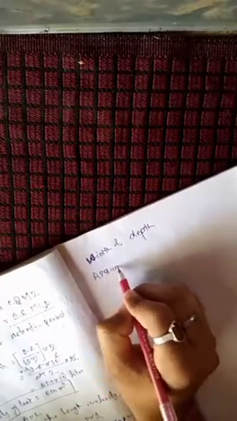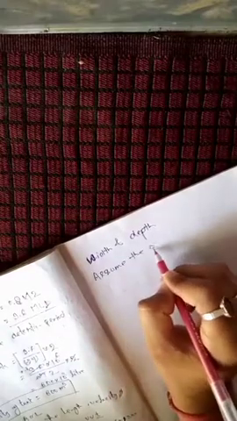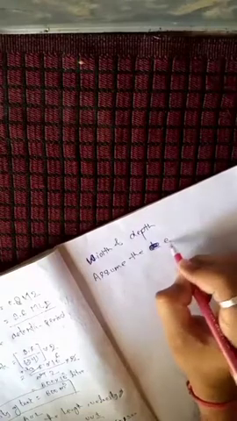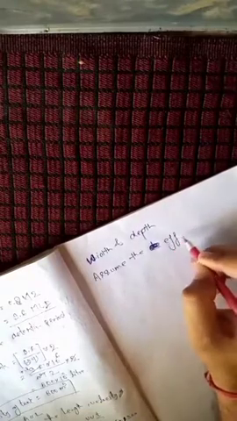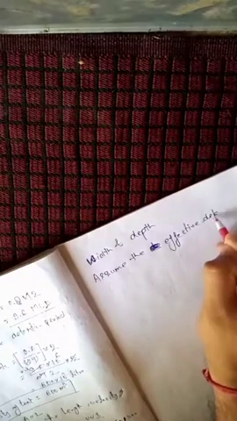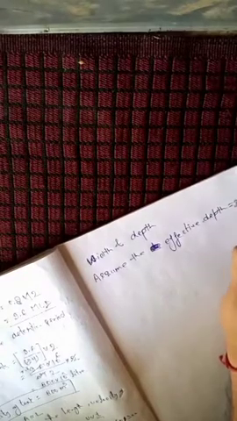Again we assume the depth of tank, we assume the effective depth, which is equal to 3 meter.